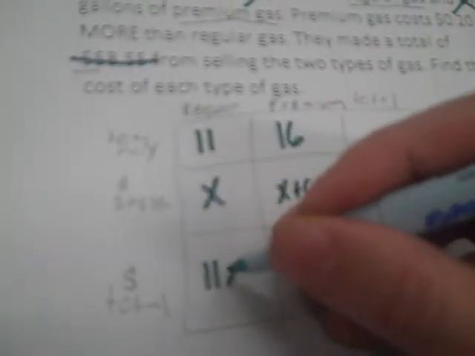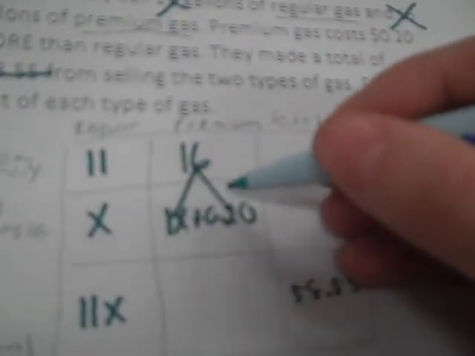And then I can multiply 11 times X, 11X. Now to multiply this right here, you need to put a 1 in front. You need to make a times pyramid, okay? I need to take 16 times 1, that's 16 with X. And I got to take 16 times 0.20. You don't just write plus 0.20. You got to times it. So that's 3.2.